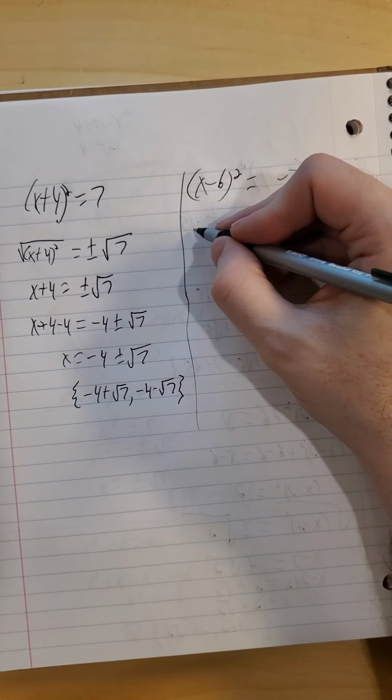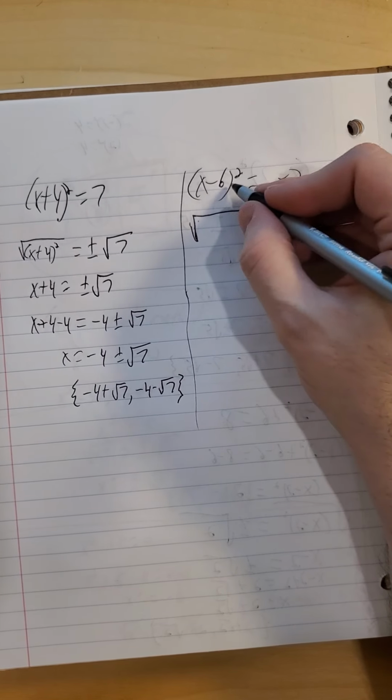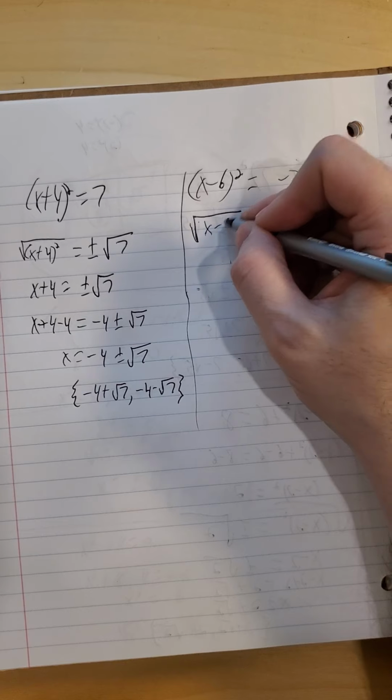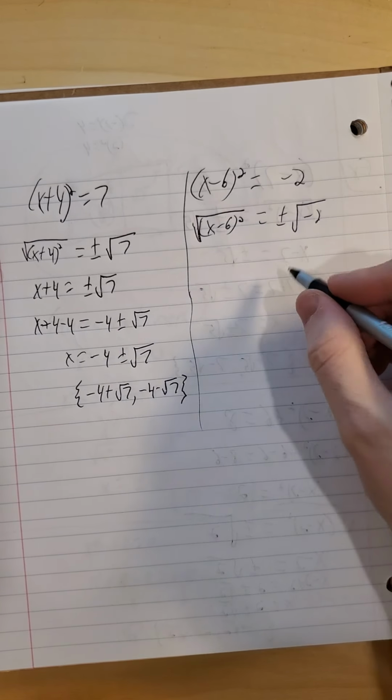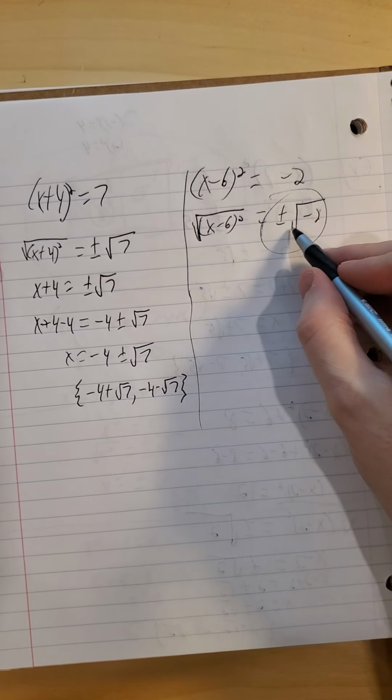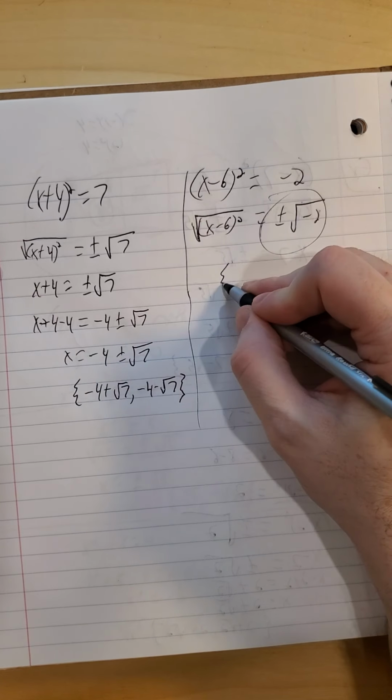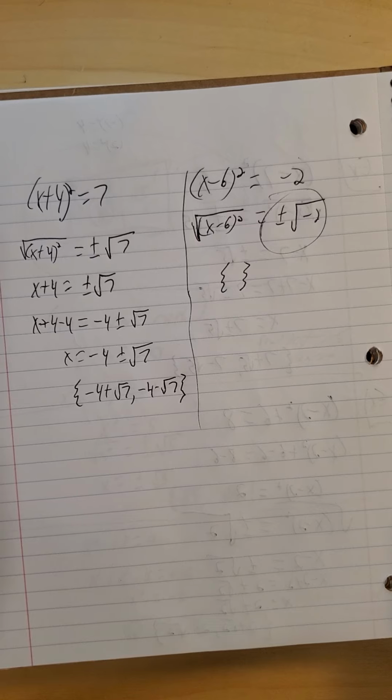Our second problem was a little bit shorter. We still had perfect square equals constant. So we'll do square root of both sides, plus or minus on the side with the constant, but as soon as we see square root of a negative, we'll jump to saying that this is the empty set. There are no real numbers that will do this job.